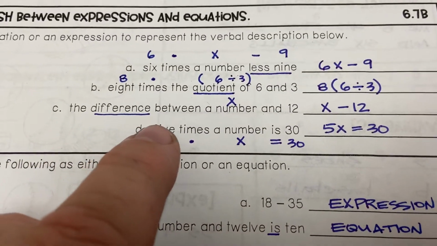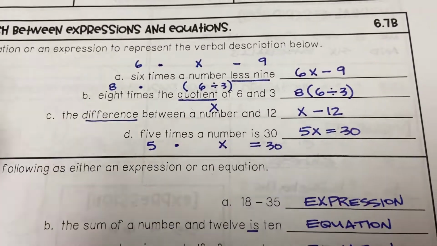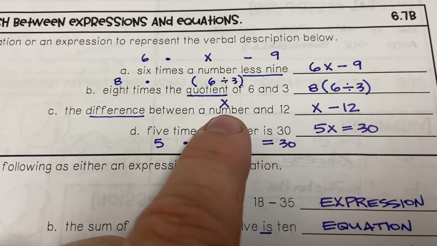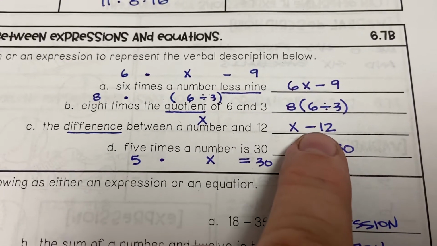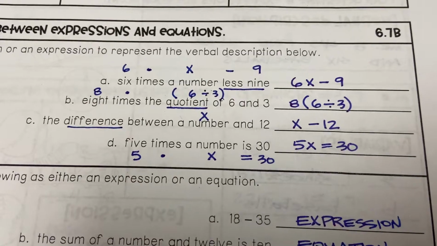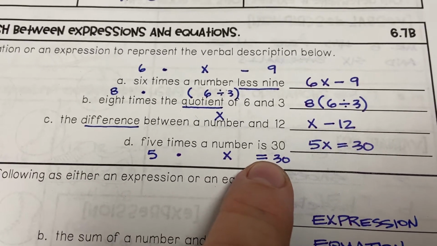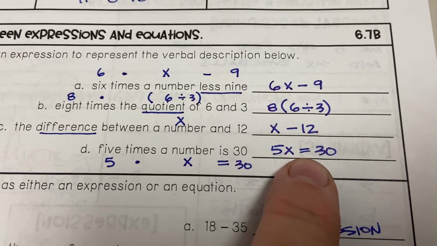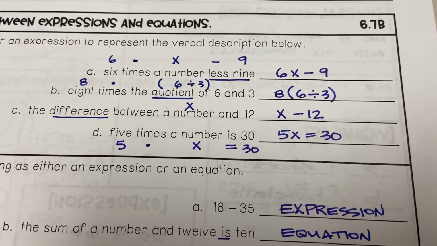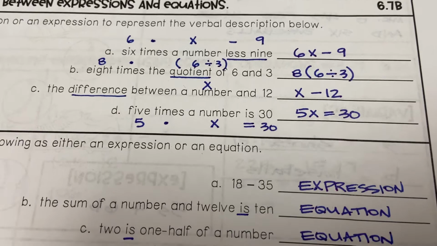The difference between a number, x, a number, we don't know what it is, so we use a variable, and 12, so difference means subtract, so x minus 12. And then 5 times a number is 30. We finally have the word is, so that tells us we need an equal sign. 5 times x equals 30, 5x equals 30.